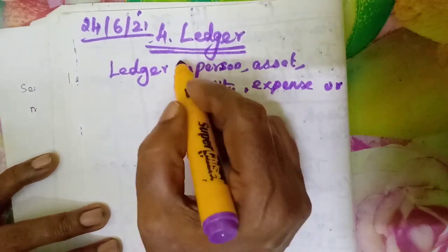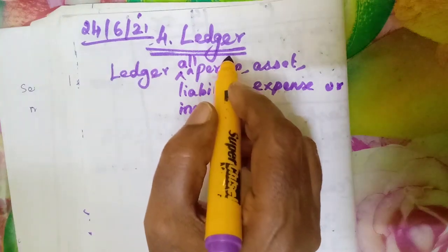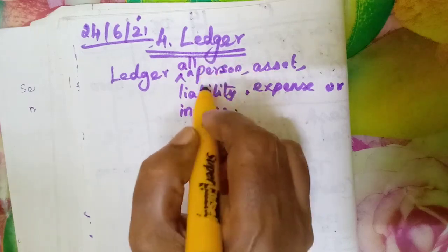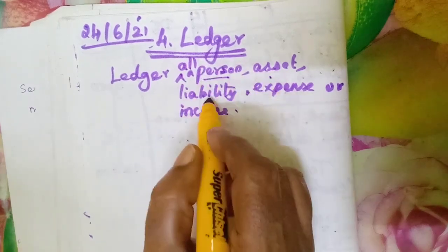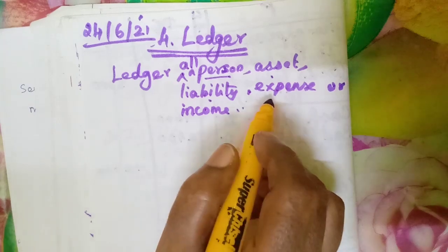That means all the details, all the information, or a summary of all the transactions relating to a person, asset, liability, expense or income. That is called a ledger account.